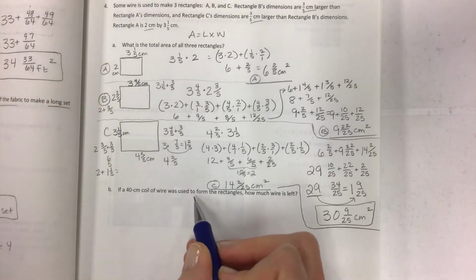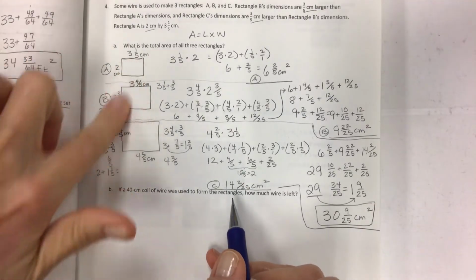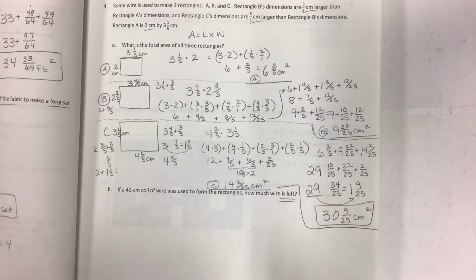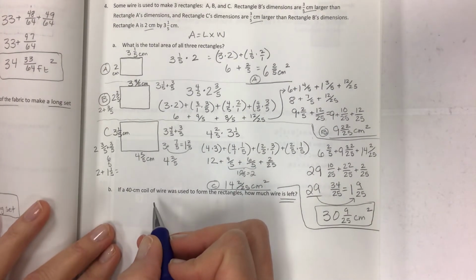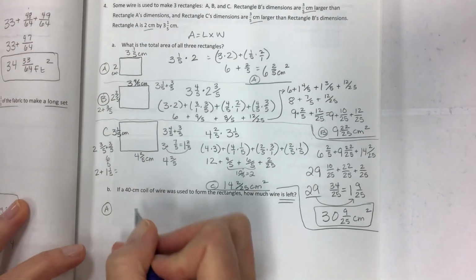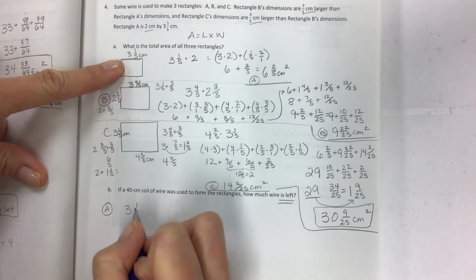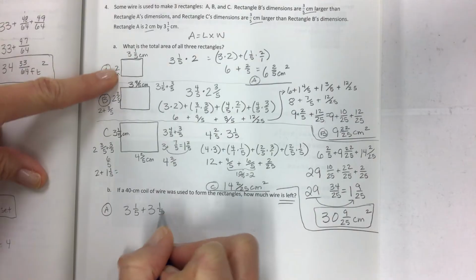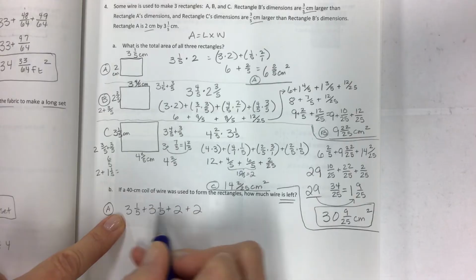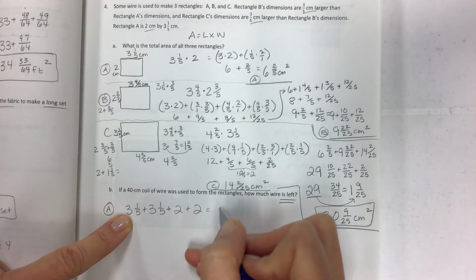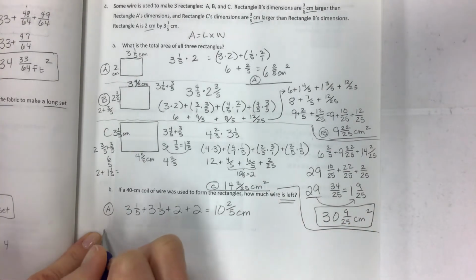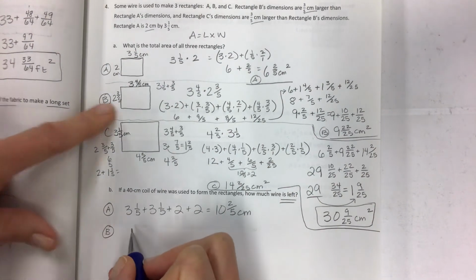If a 40 centimeter coil of wire was used to form the rectangles, how much wire is left? Don't forget, it's about how much is left, not how much was used. So now that we already have the measurements, you're going to take and organize your data. We've got 3 1/5 twice plus 2 and 2. Remember, perimeter is distance around. 3, 6, 7, 8, 9, 10. 10 and 2/5. I'm just adding centimeters, not squared, not cubed. That's linear units on a line.